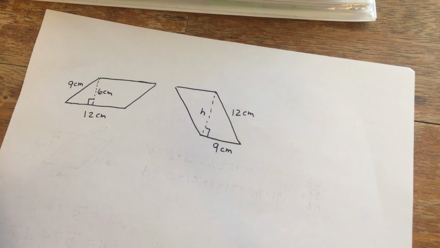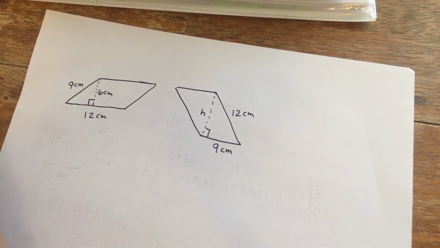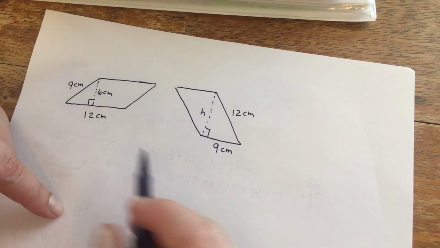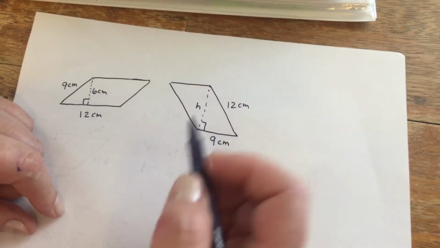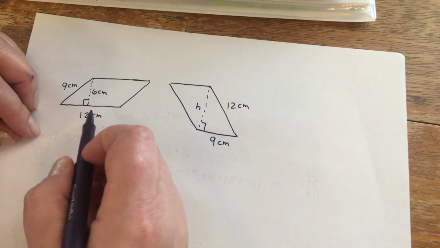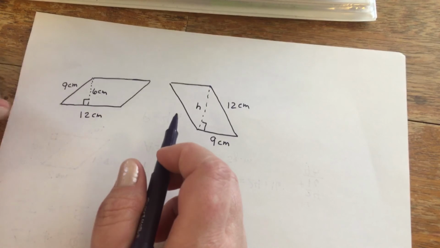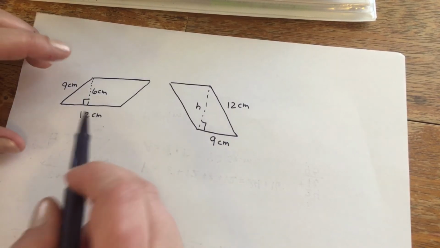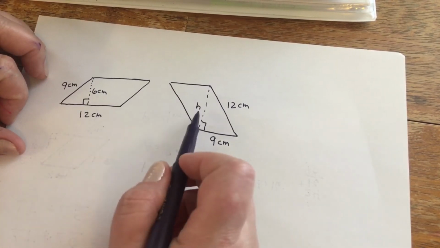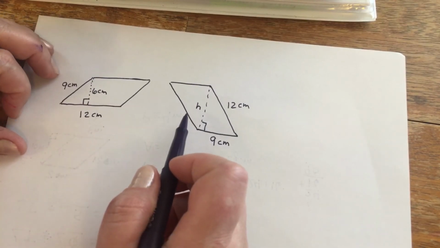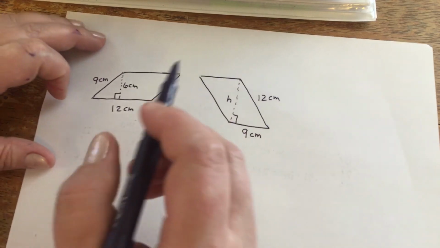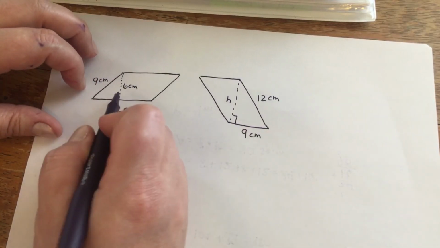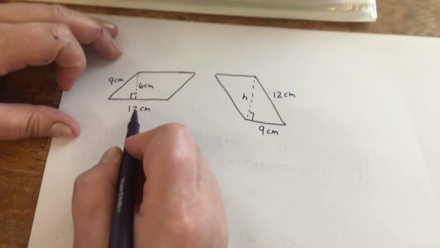Okay, so it says the base is the length of one side. The height is the perpendicular distance to the opposite side. Here we show the same parallelogram in two different positions. So the area of the parallelogram is the same in both of these drawings. It's asking us to find the height in the figure on the right. So if we know the area is the same here and here, I'm going to figure out this one first.